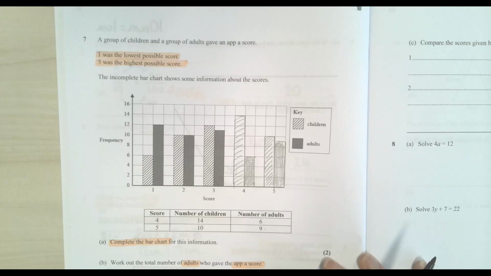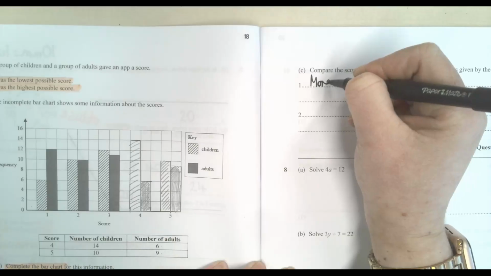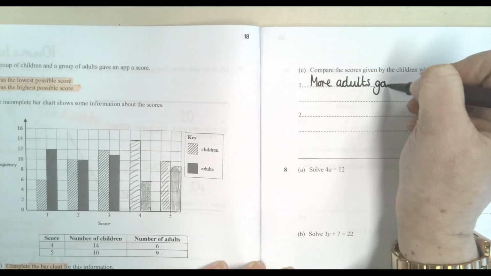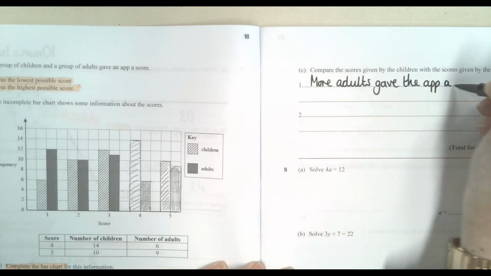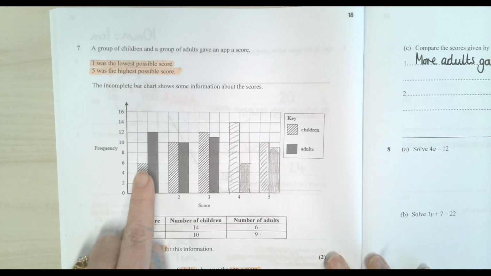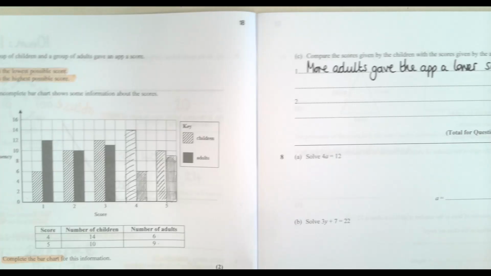Well, I can see here, first of all, a score. So my first part is going to be more adults gave the app a lower score. Actually, a lot of adults just gave it 1. Okay, a lot of adults gave it 2.